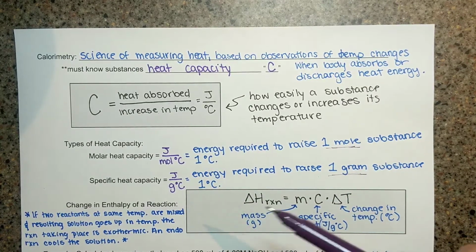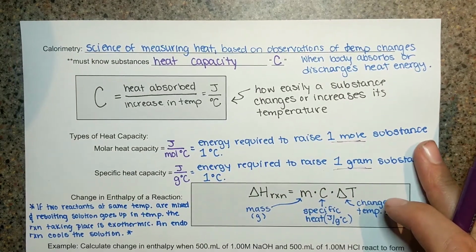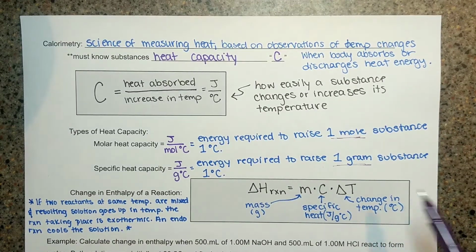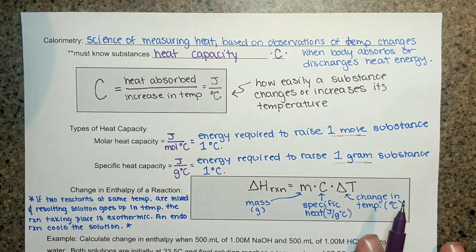We can calculate the change in enthalpy of a reaction, and this is delta H equal to mass times specific heat times the change in temperature. Change in temperature needs to be in degrees Celsius because of our units on specific heat. Mass needs to be in grams, again, because of our units on specific heat.